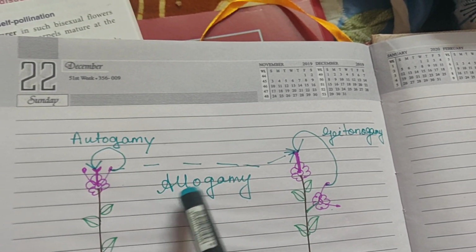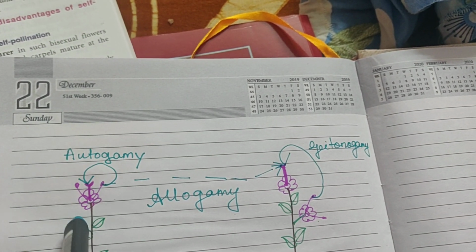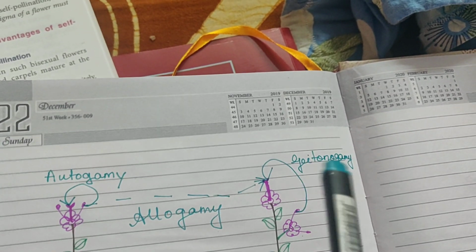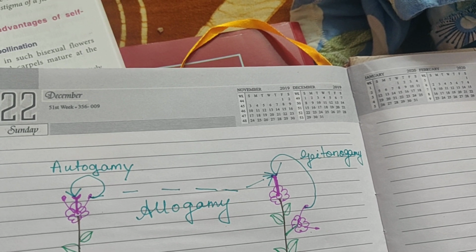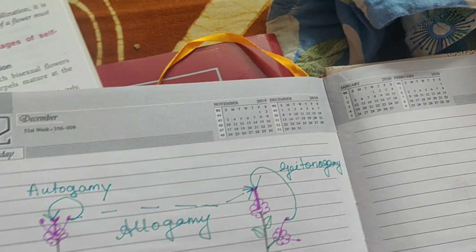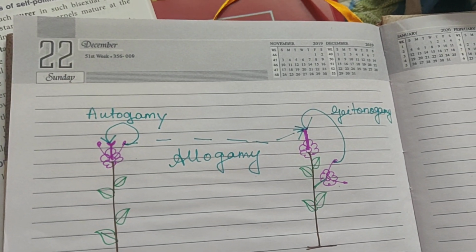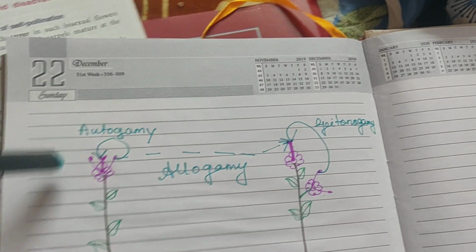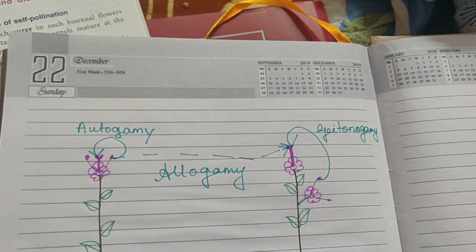Okay, so for autogamy, the flower needs to be a bisexual flower. For allogamy, it can take place with the help of wind, insects, water or other agents. But autogamy does not need any such agents.